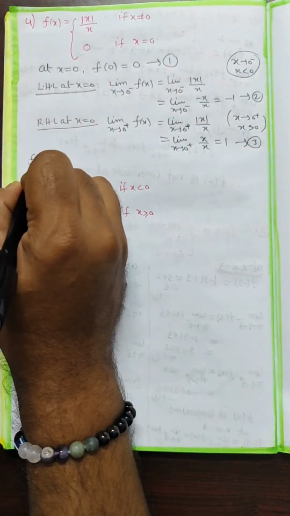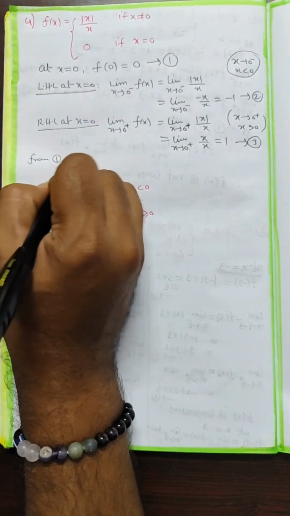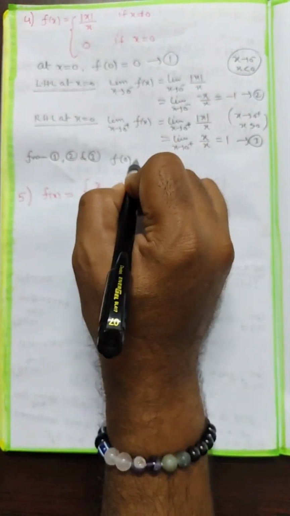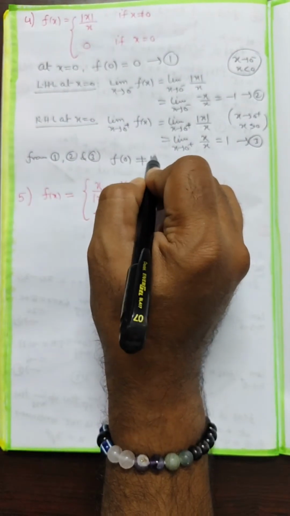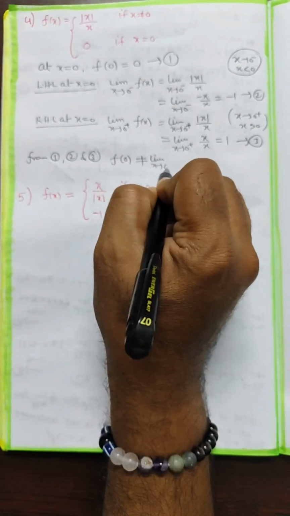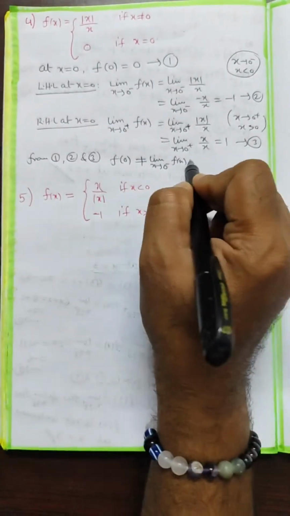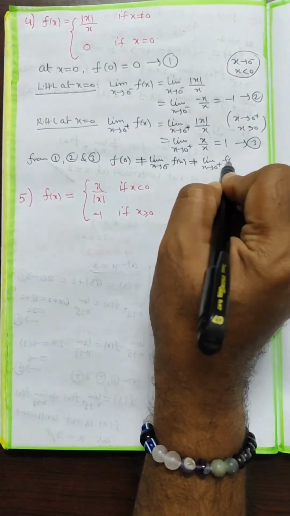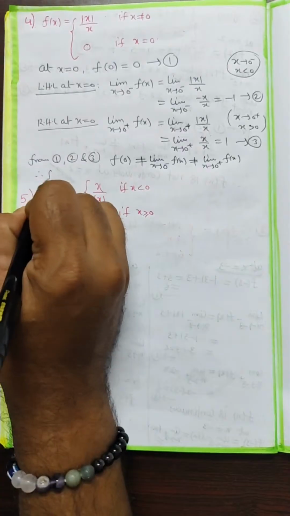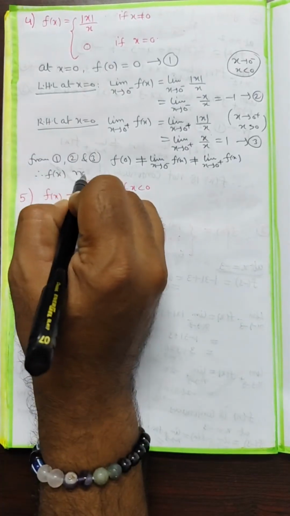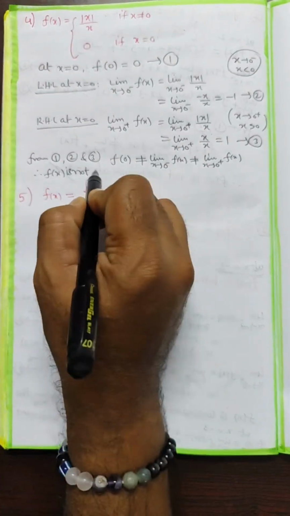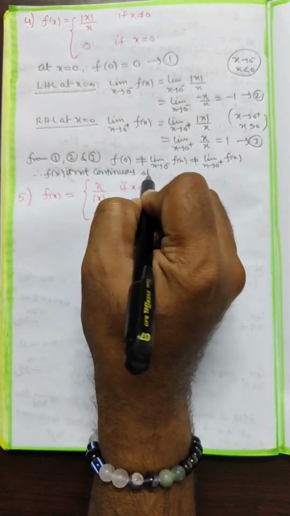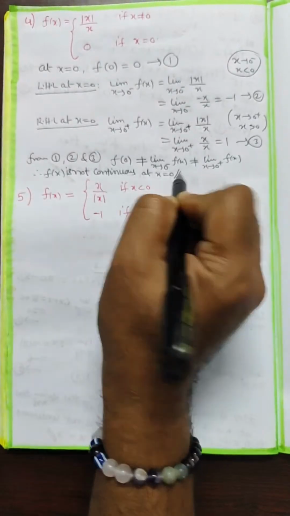From 1, 2 and 3, we conclude that f of 0 is not equal to limit x tends to 0 minus f of x, which is also not equal to limit x tends to 0 plus f of x. So from this, f of x is not continuous, or discontinuous. f of x is not continuous at x is equal to 0.